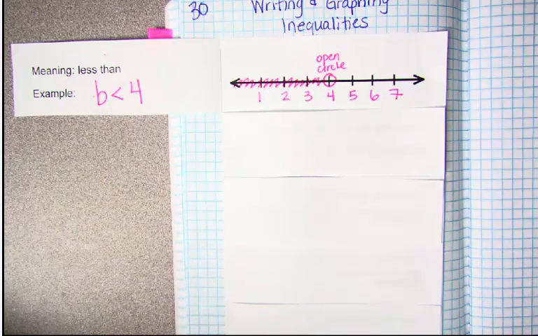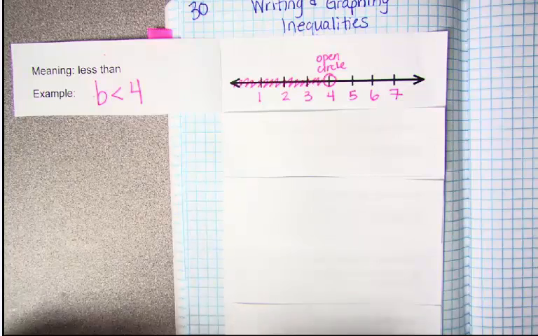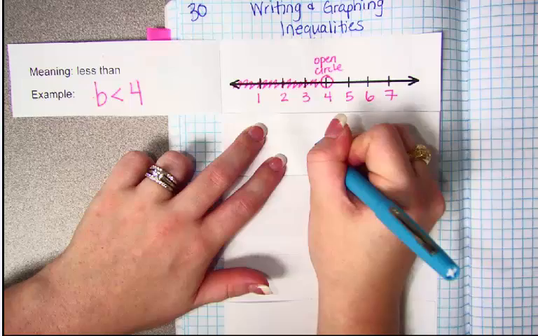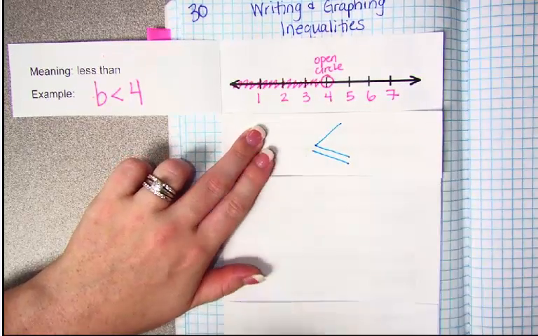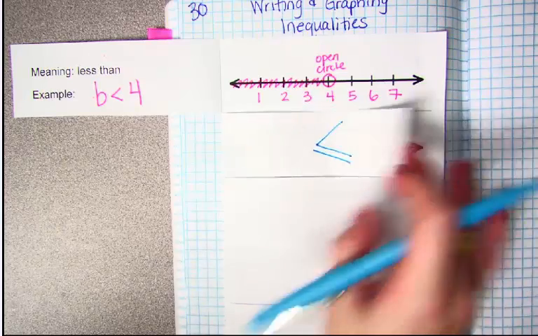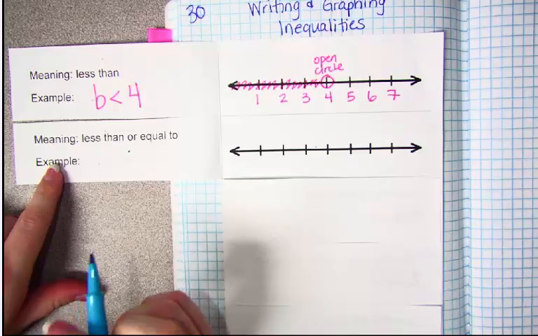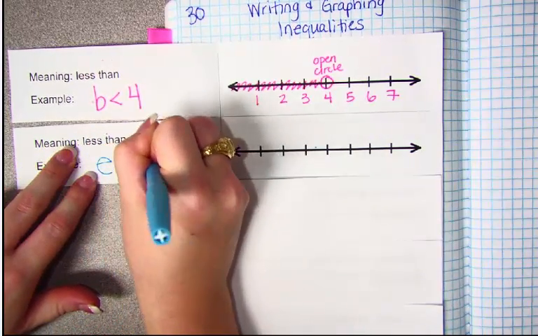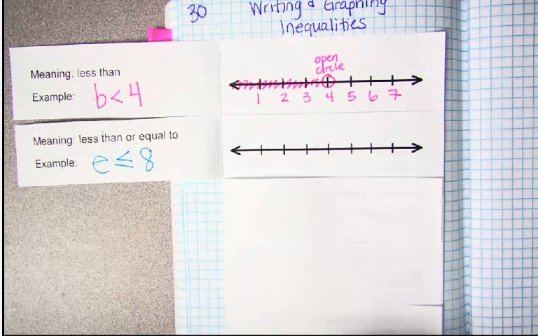So the next one is less than or equal to. So on the front of your next tab, you're going to write a big less than or equal to. So the way we denote the or equal to is we put the extra little line under our less than sign. So an example, let's graph E is less than or equal to 8. Remember, these letters are just variables. They represent any number, so it doesn't matter what letter you use.